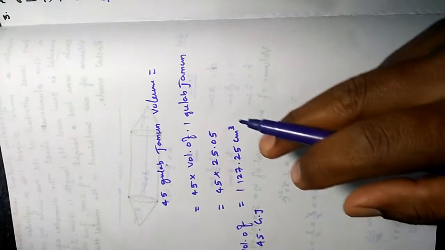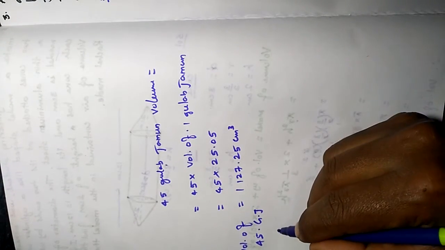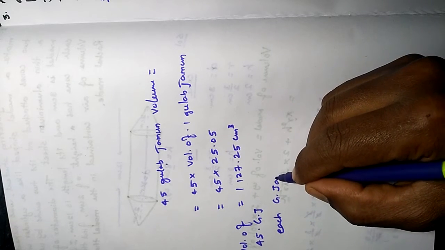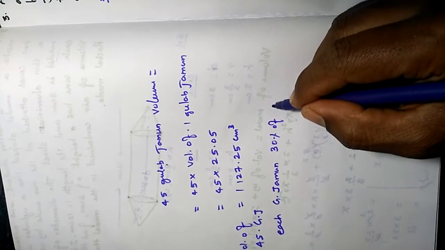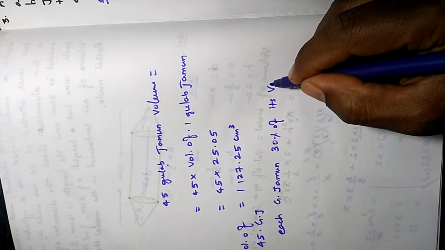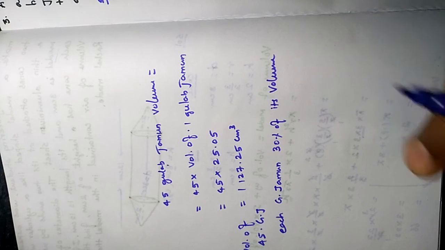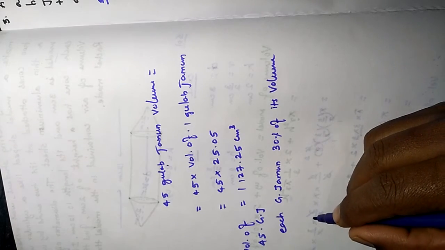Now actually we have to calculate how much syrup is there. So it's given in the question, each gulab jamun contains syrup of 30% of its volume. Okay, in that volume 30% is containing that syrup. Then from this 30%, how much do you see?